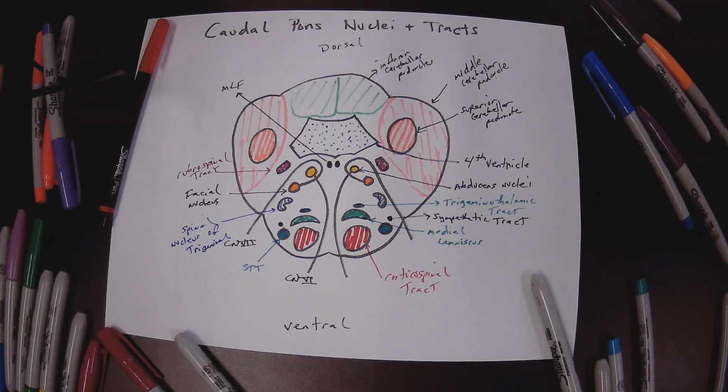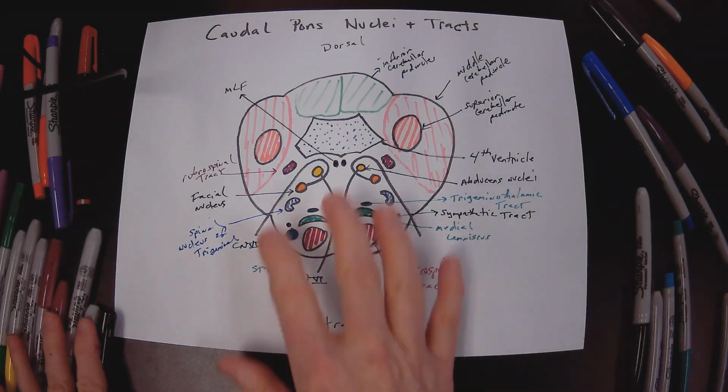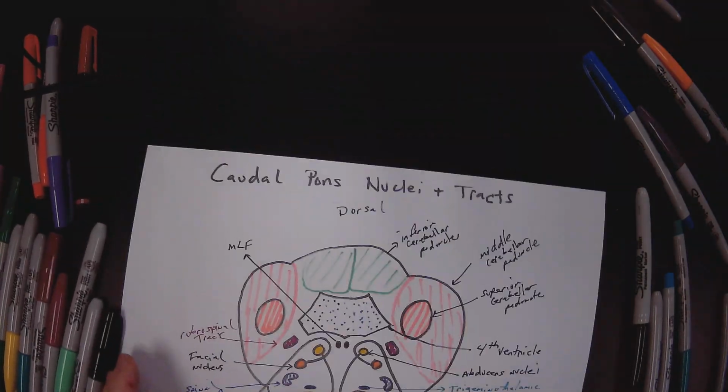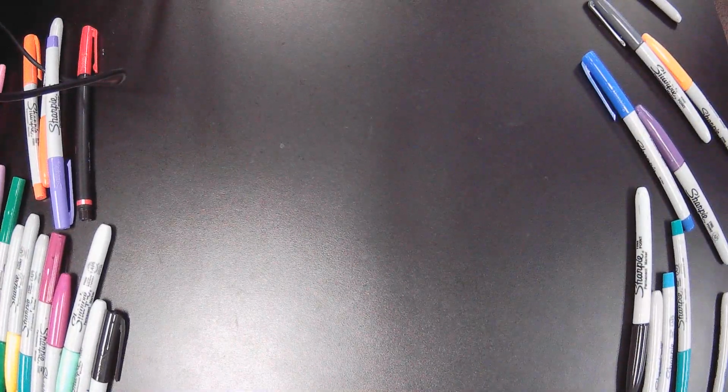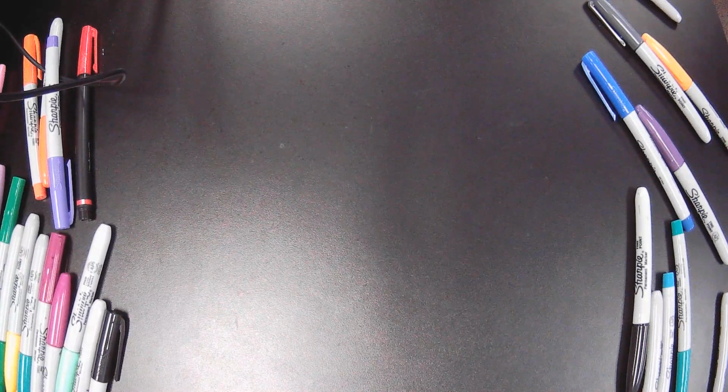Questions? Most stuff we've talked about before. Just a few new things: MLF and sympathetic tract. Everything else should be good, or should be words that you remember anyway. All right, last one. Moving on to the rostral midbrain.